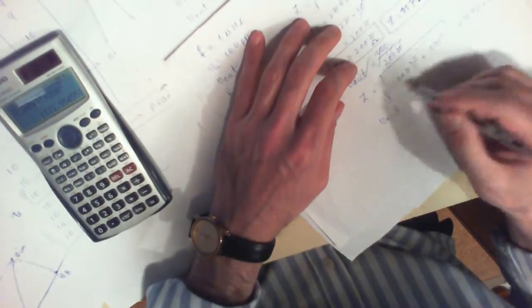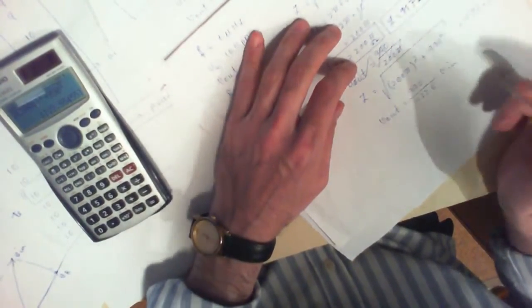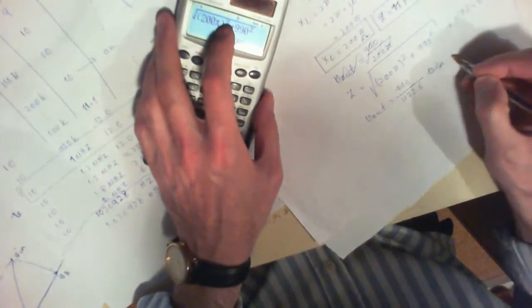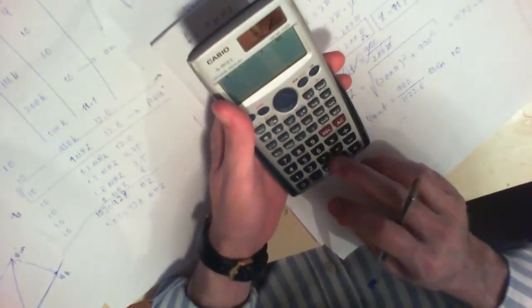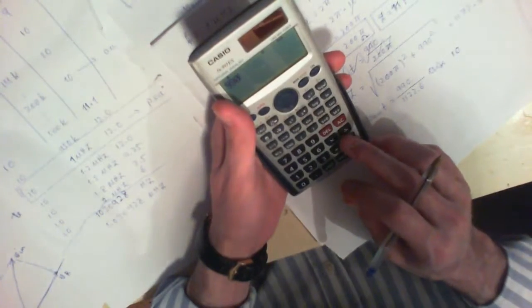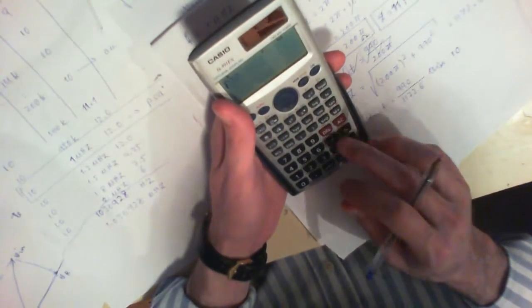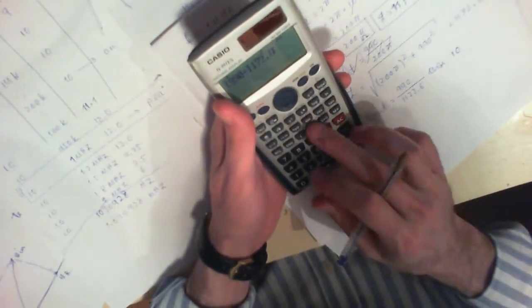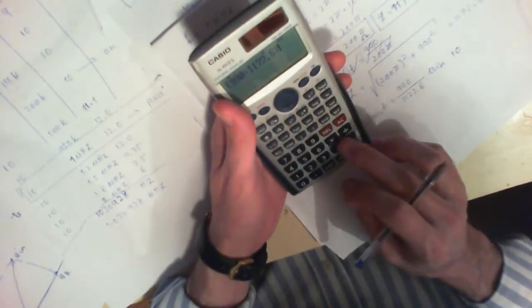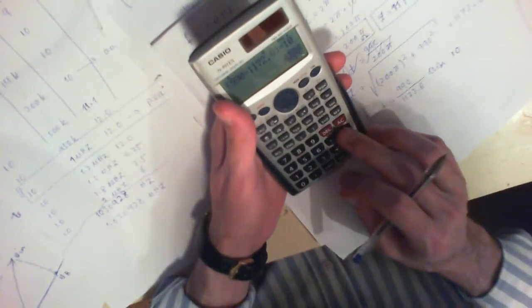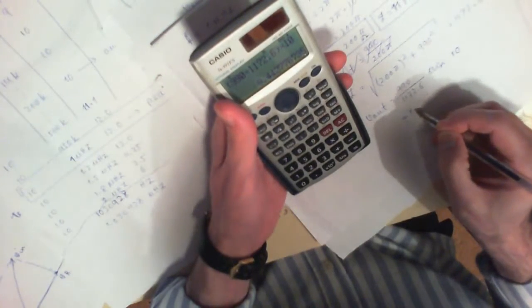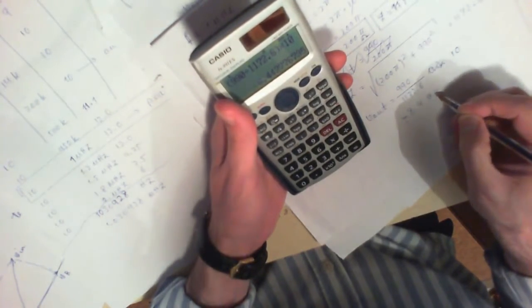V of in is equal to 10 volts, so it's going to be somewhere below 10 volts. 990 divided by 1172.6 times 10 is going to give me 8.4 volts peak to peak.